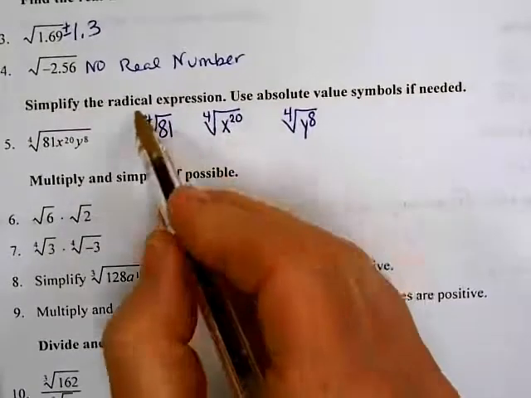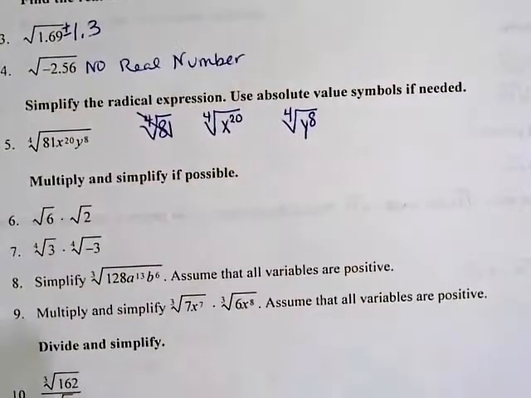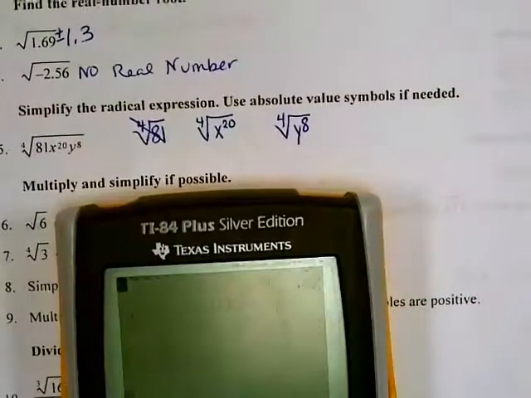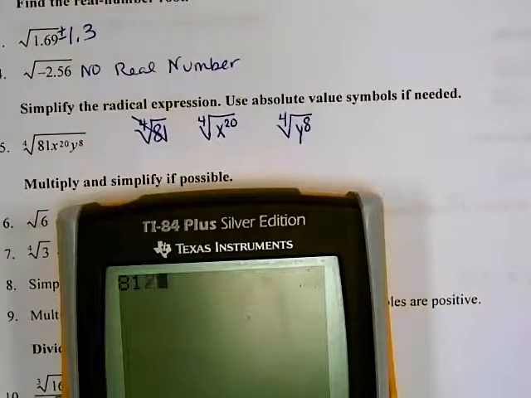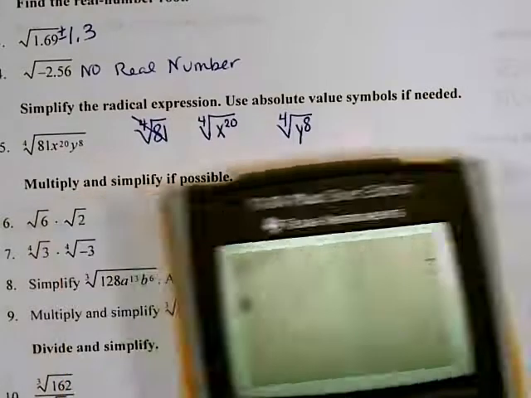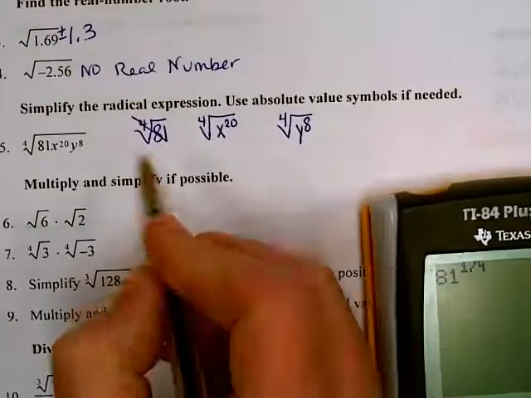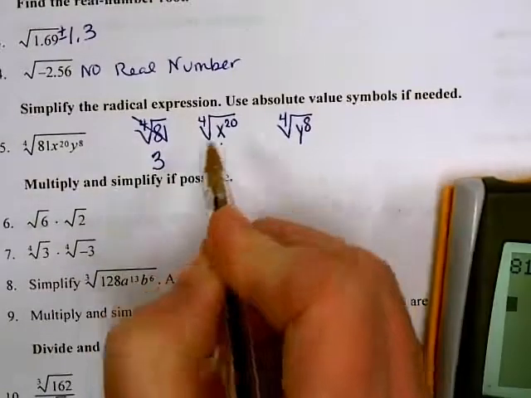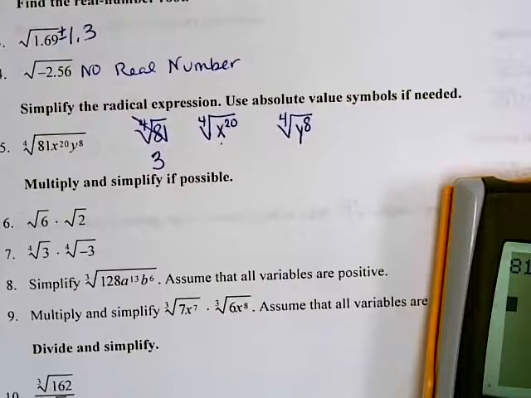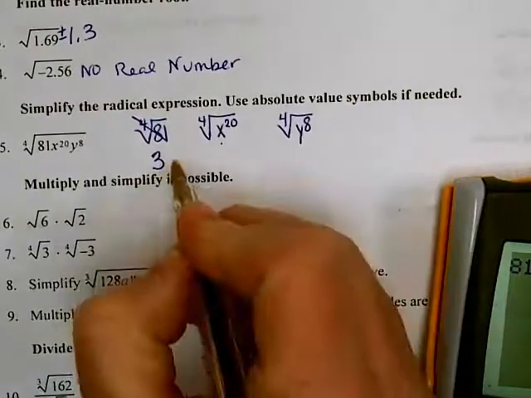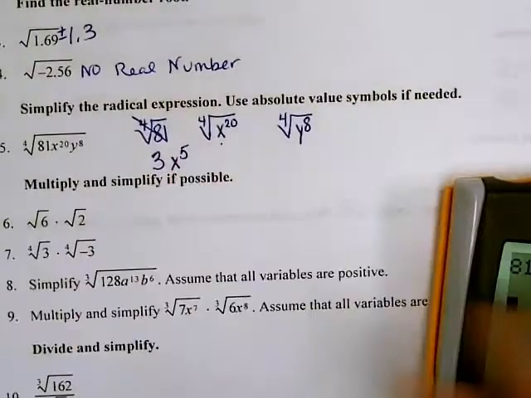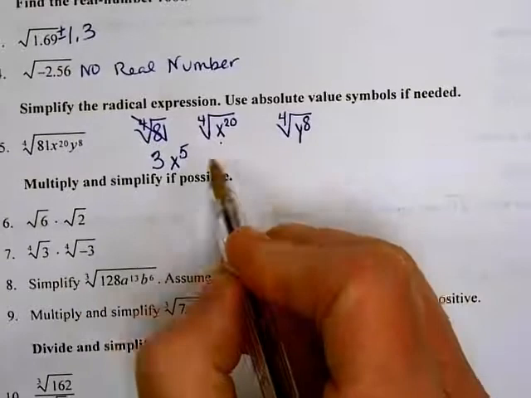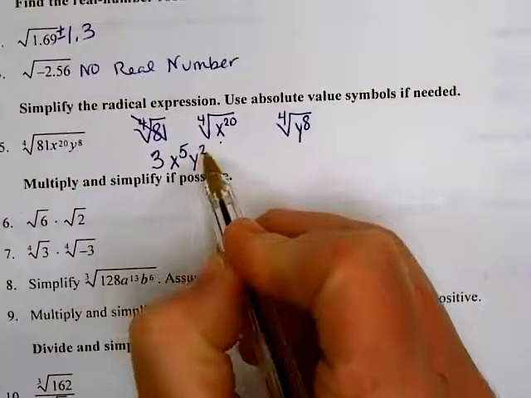So what is the fourth root of 81? When you put that in your calculator, it's 81 to the 1/4 power. What do we get? 3. X to the 20th over 4, what power will that be? 5th. Y to the 8th over 4 is going to be y squared.